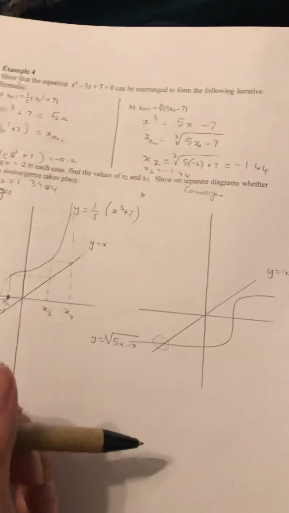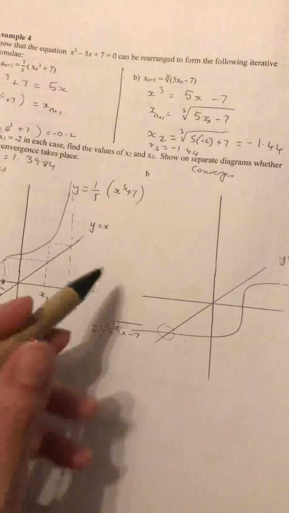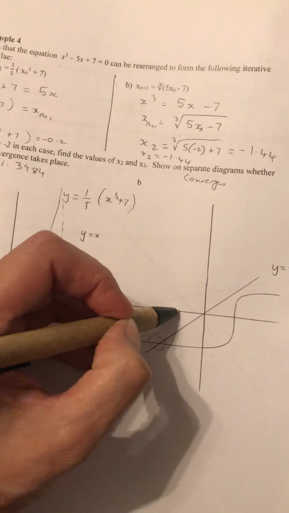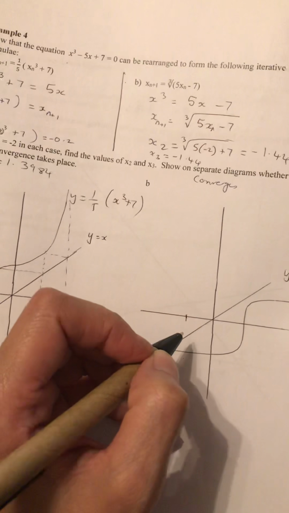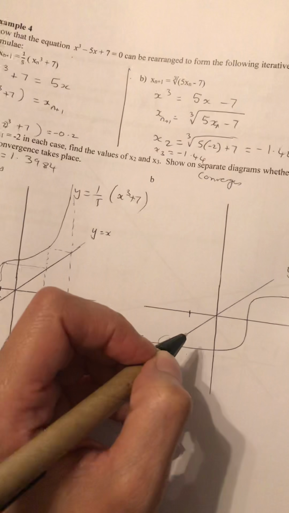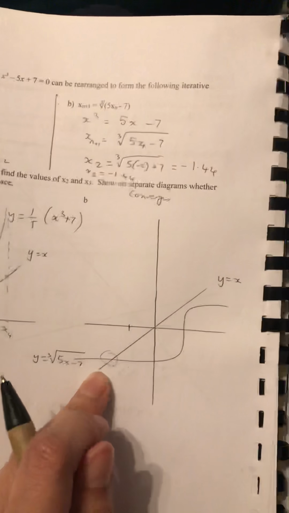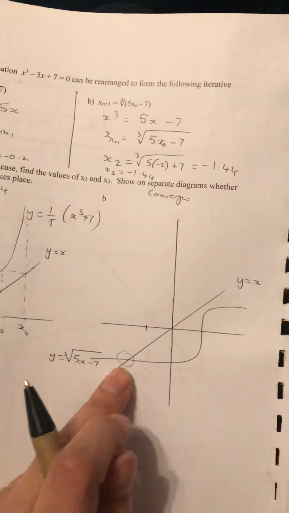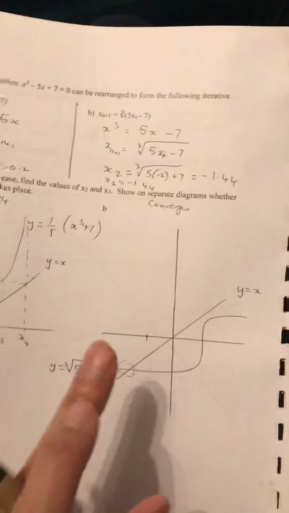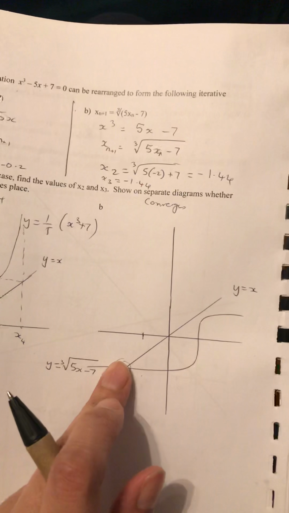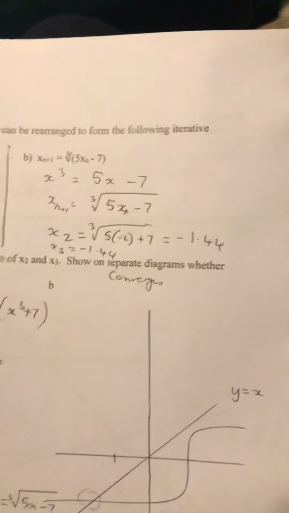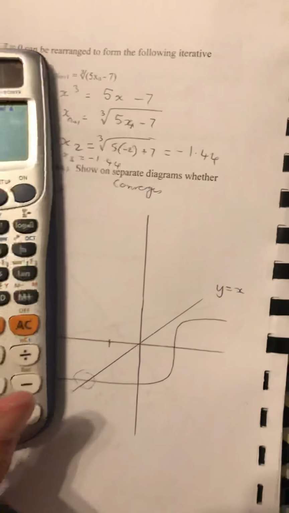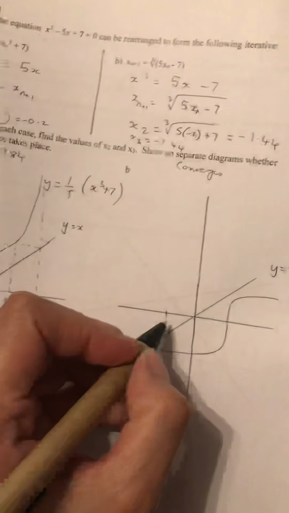Okay, so again, we're starting at minus 2, which would be on this diagram about there. I think I'm just going to, I don't know whether that's right actually. Is that minus 2? Because that doesn't look like minus 1.44. What am I doing wrong? 1, 2, 3, 4, 5, 6. If I made a mistake there, I'm just going to go back and check. I don't think I have. I'll come back to it in a second. I don't think I'm wrong.